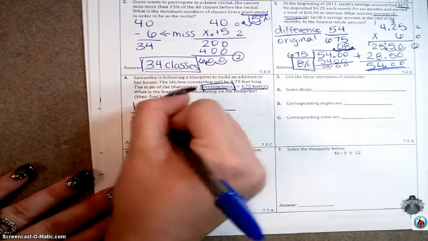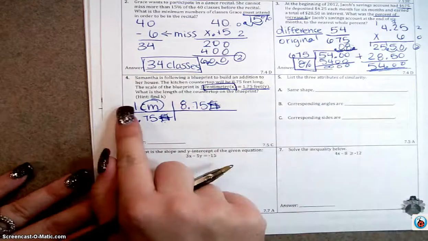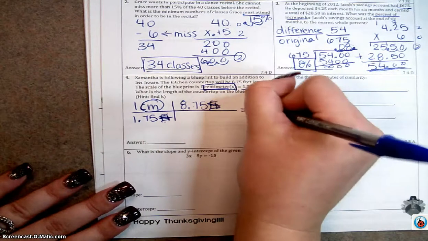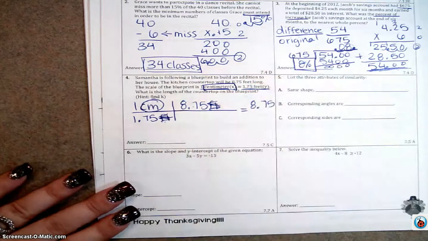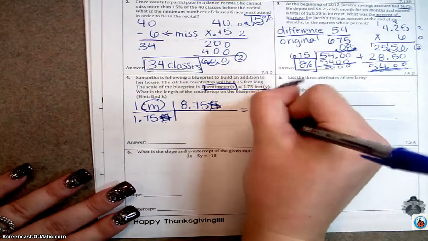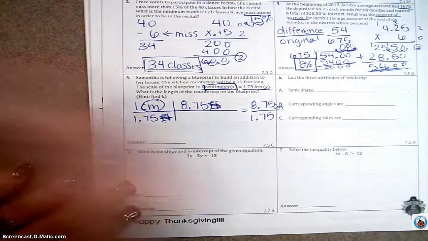Okay, feet cancels. I'm left with centimeters. Remember, we multiply across. So 1 times 8.75 is just 8.75, and you bring the centimeters over, 1.75. So now all we have to do is divide.